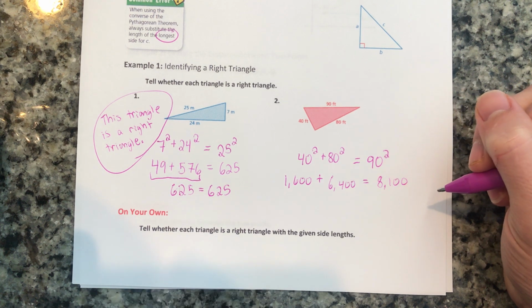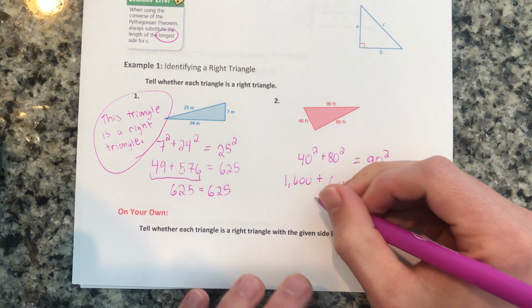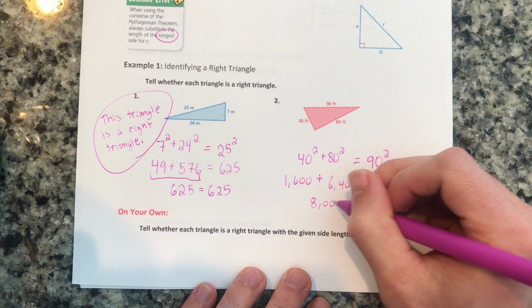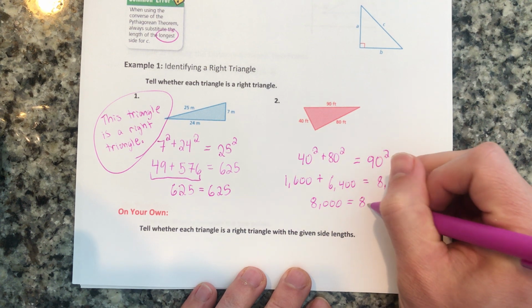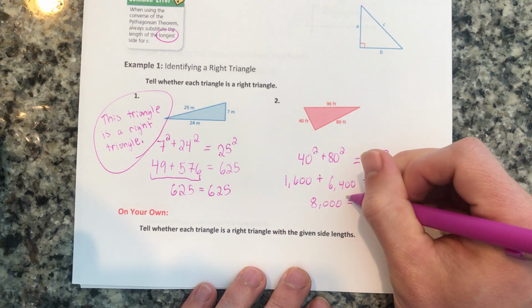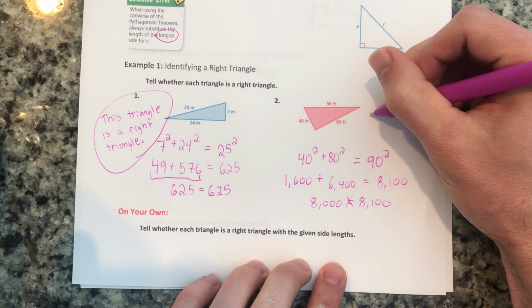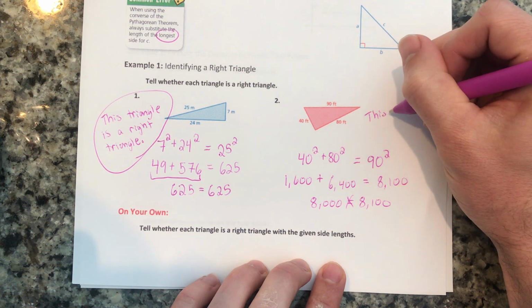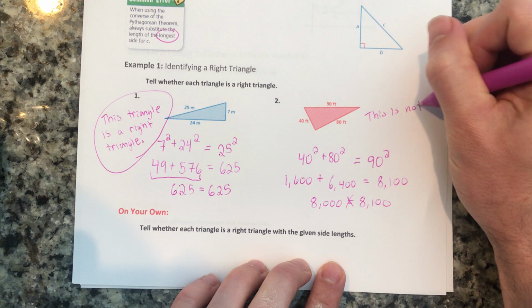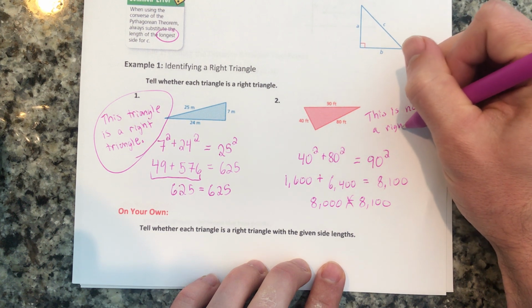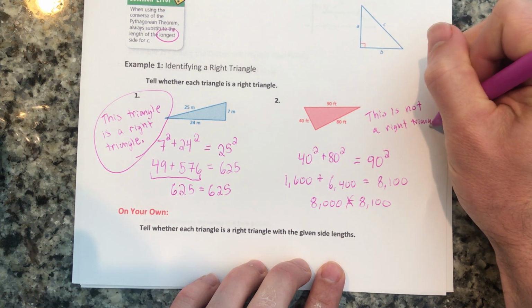We would add those two together, and you would end up getting this side to be 8,000. This side is still 8,100. We see that those do not equal, so this is not a right triangle. So it's just proving whether it is a right triangle or not.